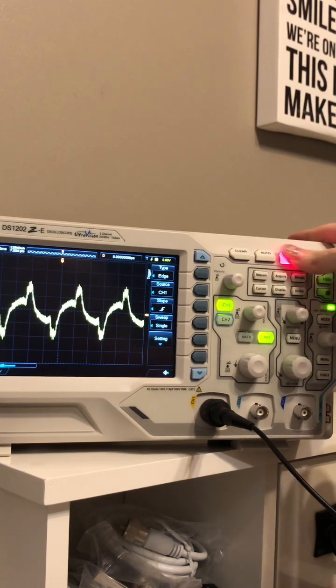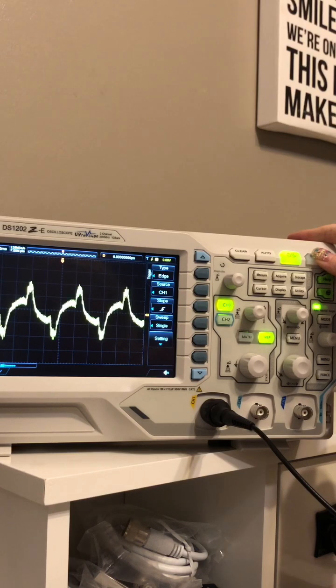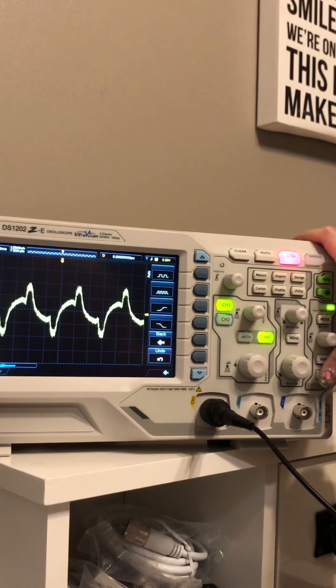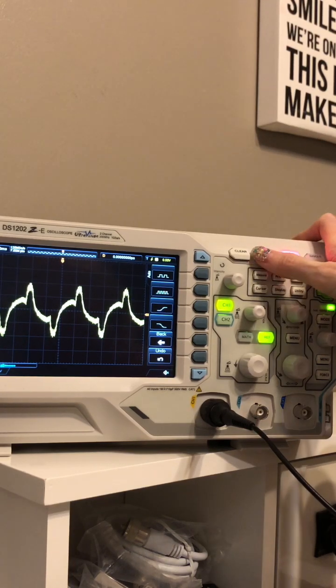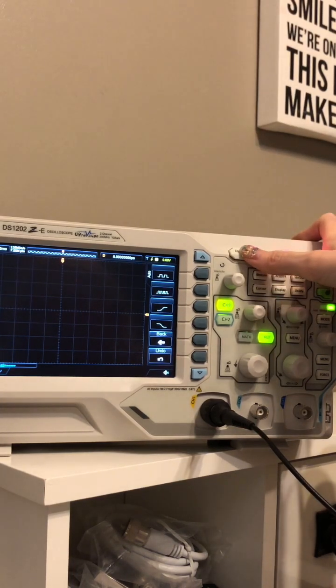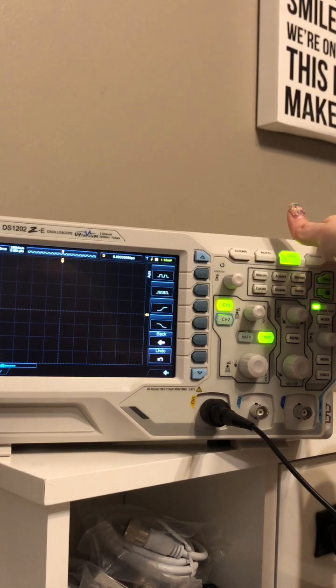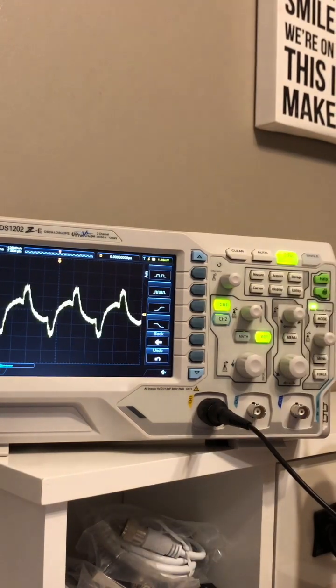So let's hit single and then force it's in. But no, clear. I'm going back to auto.